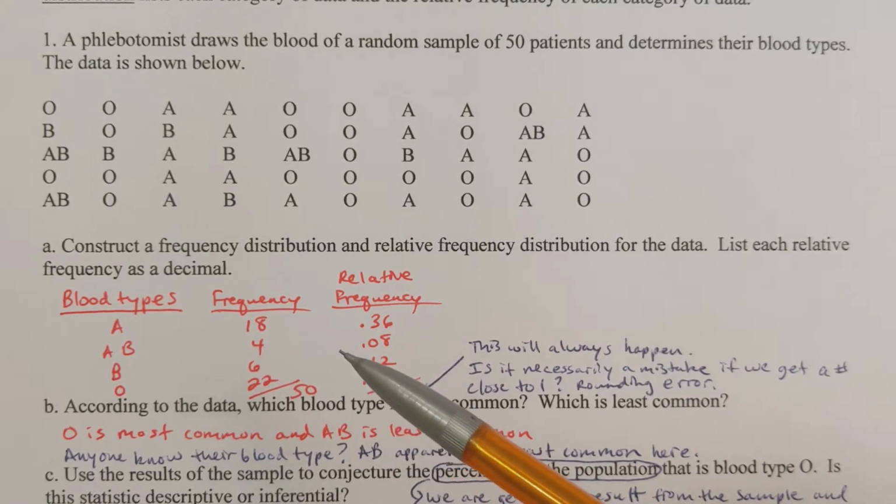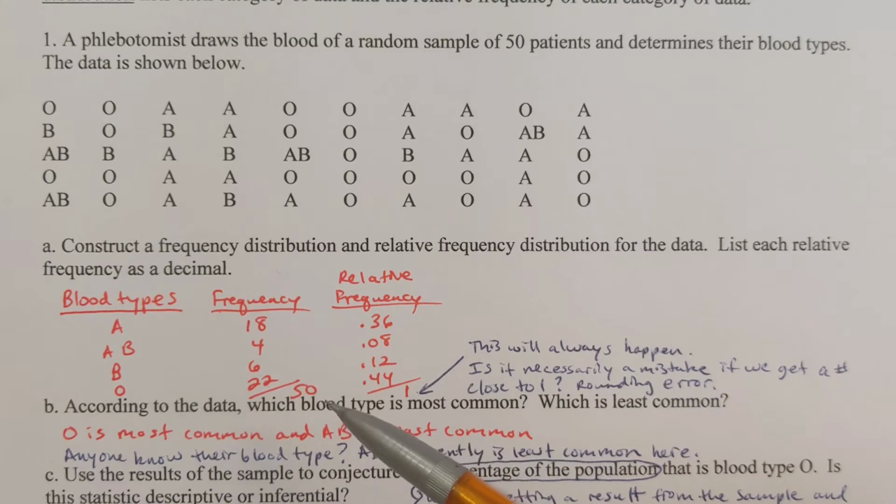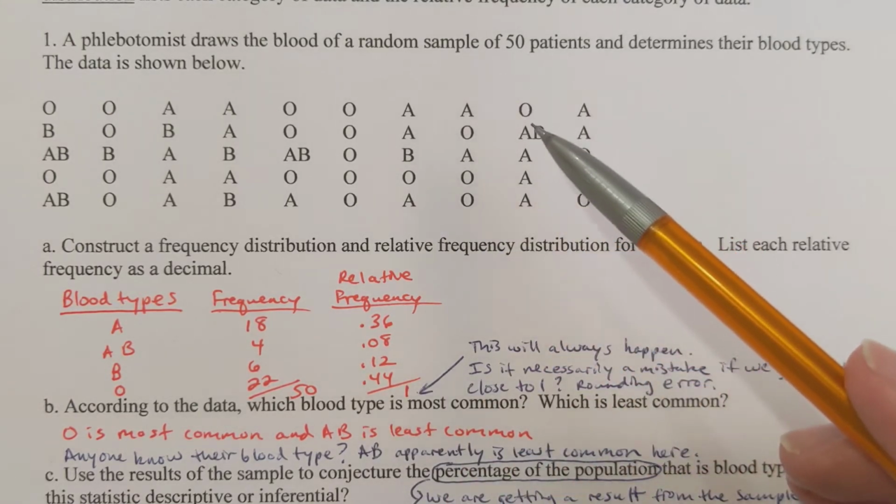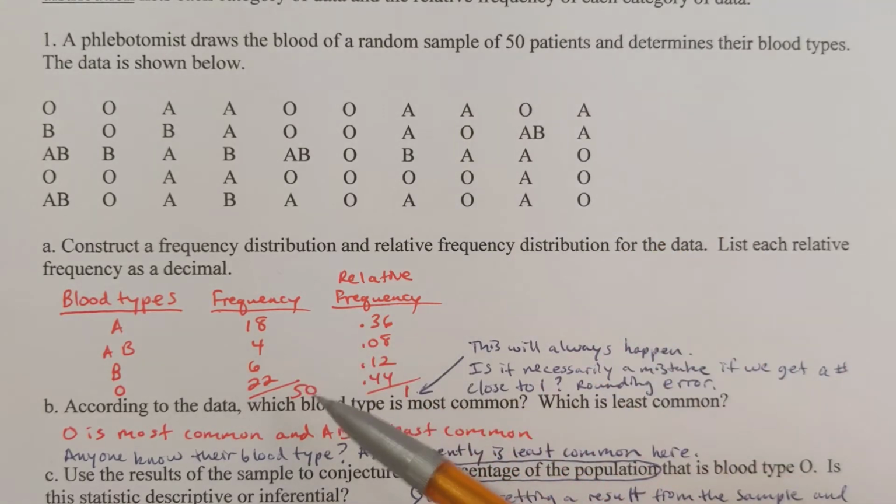By the way, it's a good idea to add up the total and make sure that you've got the total that was given to you in the sample. Because if I was only getting 49, or somehow getting 51 or something like that, there's obviously a mistake in what I've counted there.